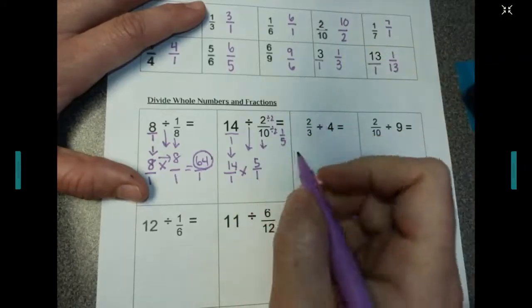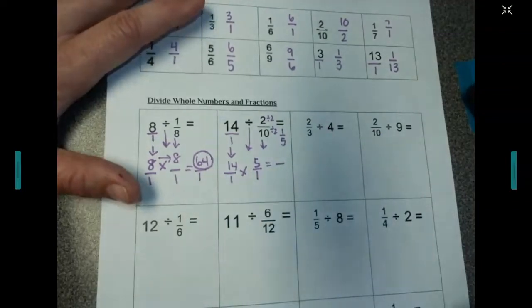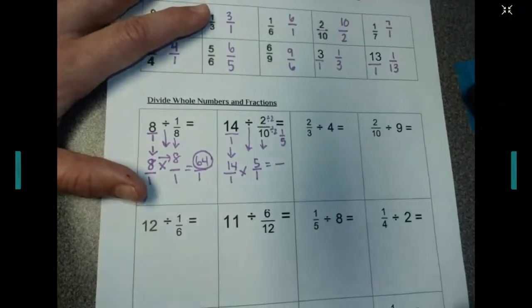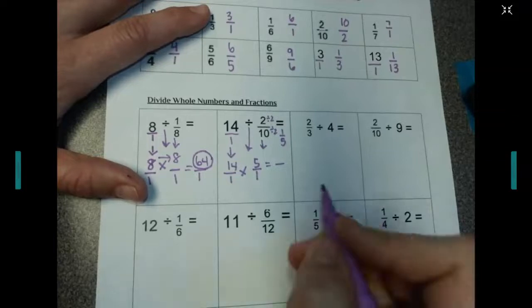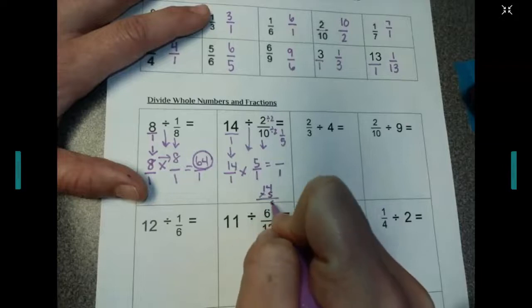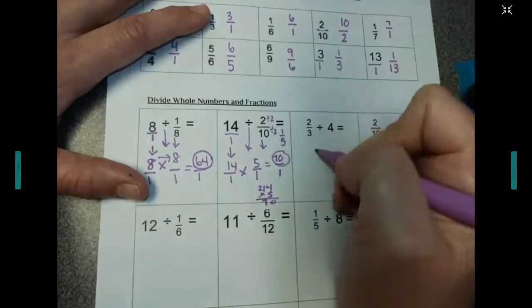By simplifying it first, I do not have to simplify it afterwards. So 14 times 5. Well, if you can't do that, you're going to go like this. And you get 70. 2/3 is going to come straight down.